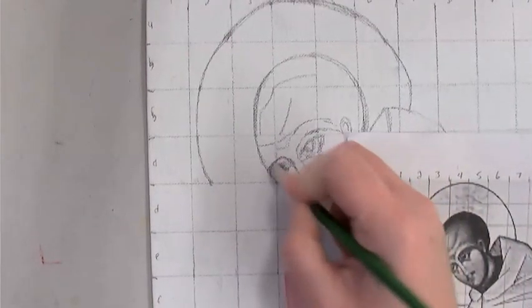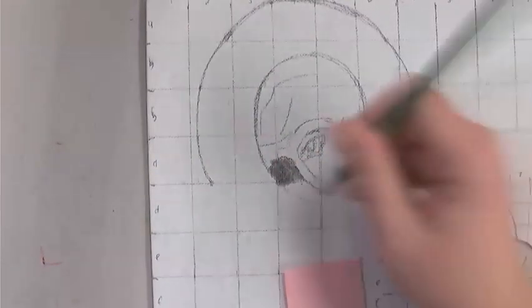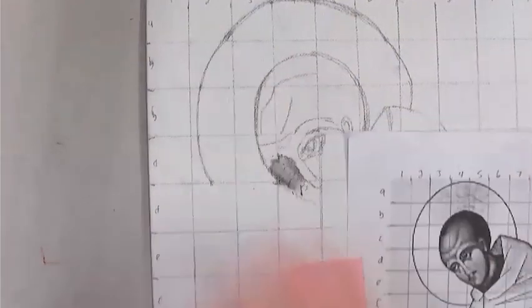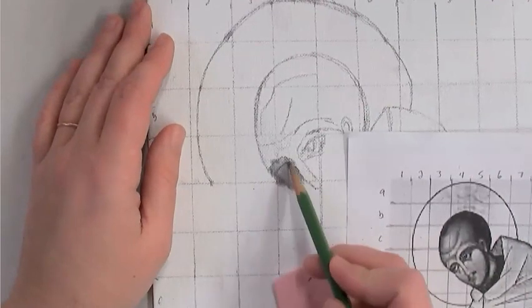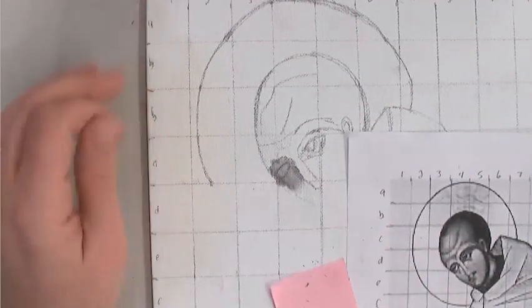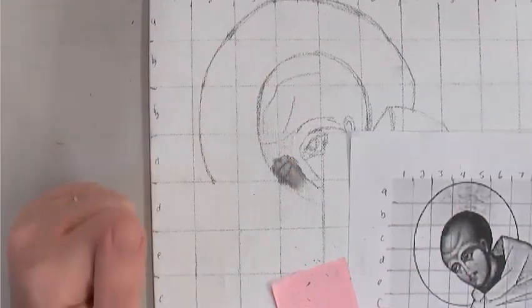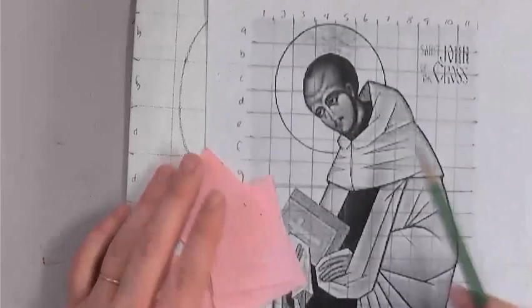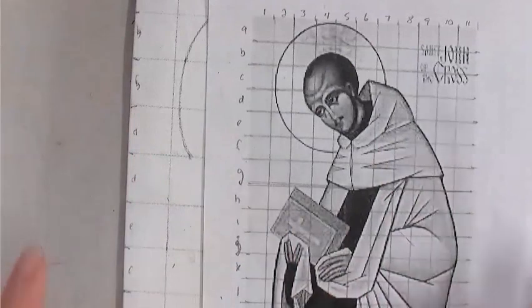Oh, this board doesn't erase very well. Wow. Well, that'll be okay because we're going to paint over it anyway. If that bothers you, I know that I can fix that with paint. Or if you want to add some shading, that's fine. But really in this, we're just wanting the lines because we're going to use these lines to be indicators of where we're going to paint.